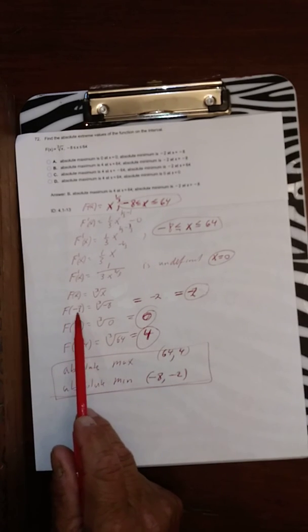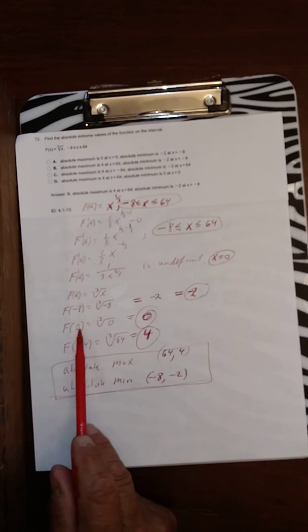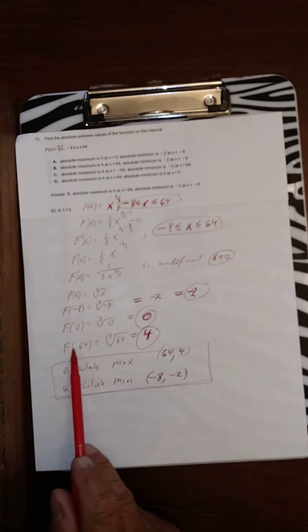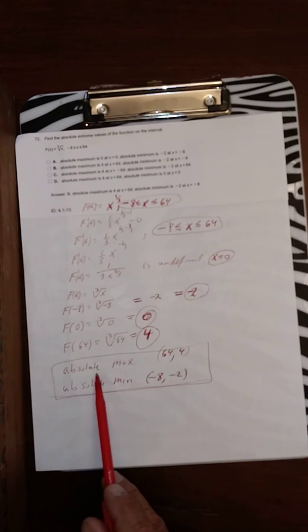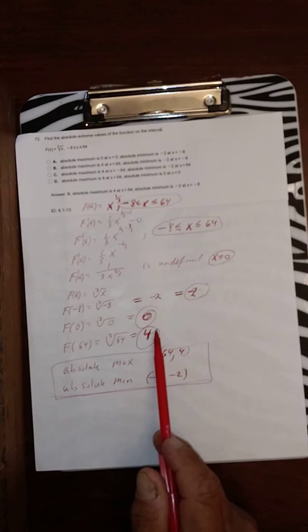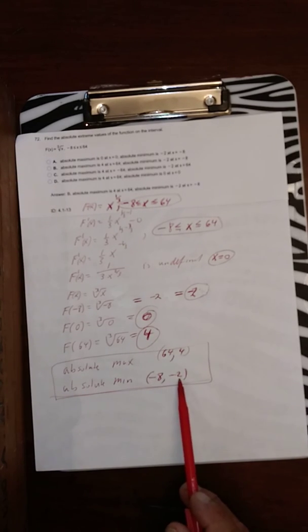So f of negative 8 is cube root of this, which is negative 2. F of 0 is 0. F of 64 is 4. So now, from all these, the absolute max is at 64, which is 4, that one. And the absolute min is at negative 8, which is negative 2.